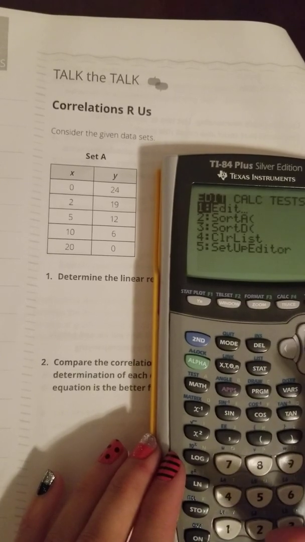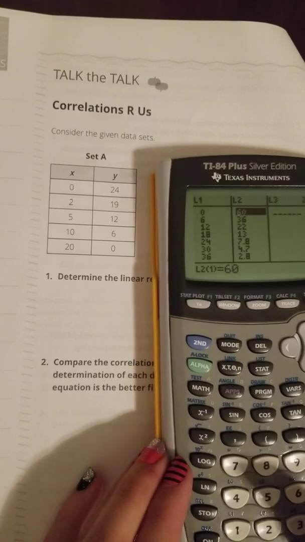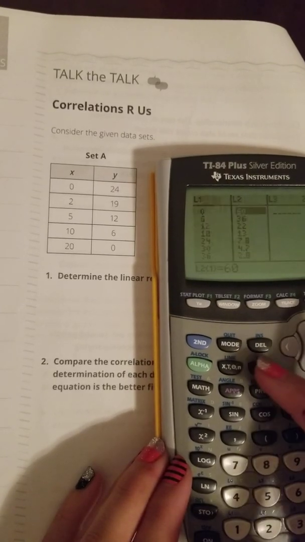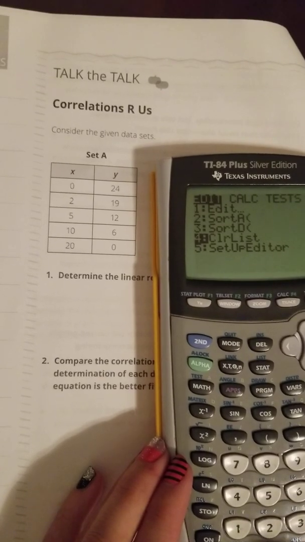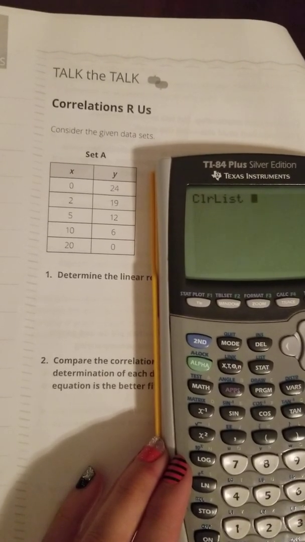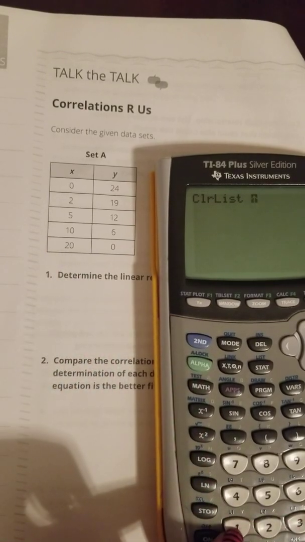Go to statistics, edit. What we can do, and I'll show you this trick real quick, is we can go back to stat and we can clear our set out. So hit clear list, and I want to clear list L1, so I'm going to hit second and 1.